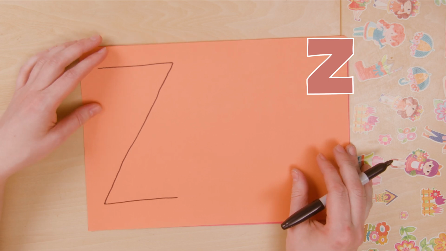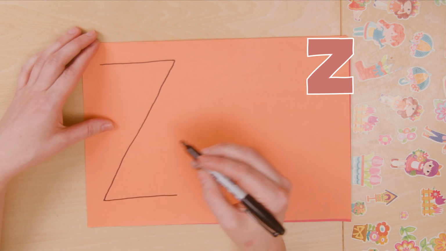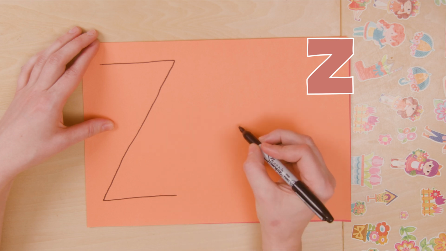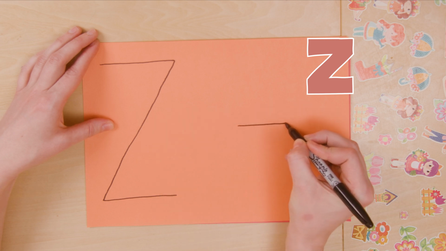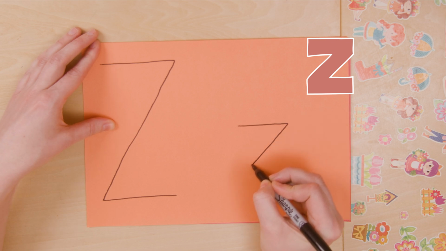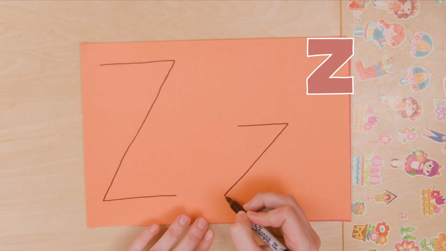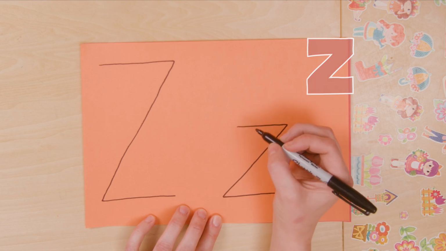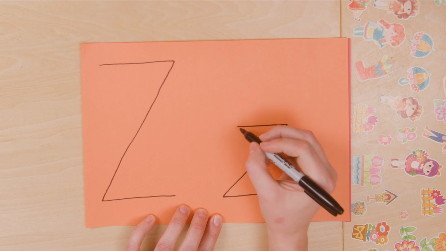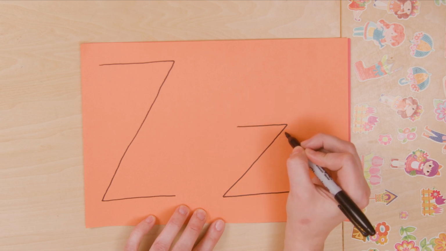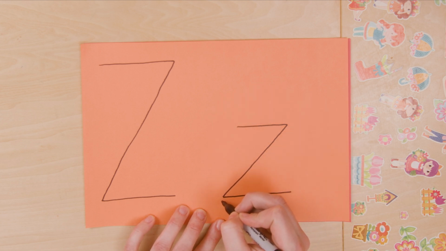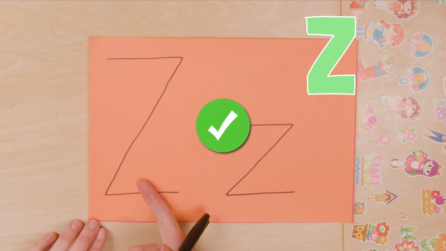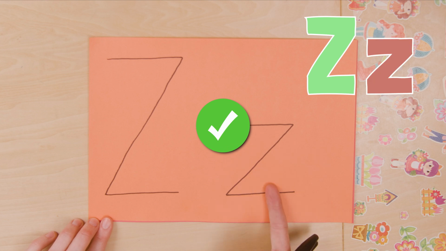Let's do the small z. It is the exact same, but smaller. So come up halfway to the big Z and start your line across, down on a diagonal to the bottom of the page, and then come across again like so. All right, let's do it together. Come to the middle of the big Z, go across, down on a diagonal, and across again. You did it! Capital Z, small z.